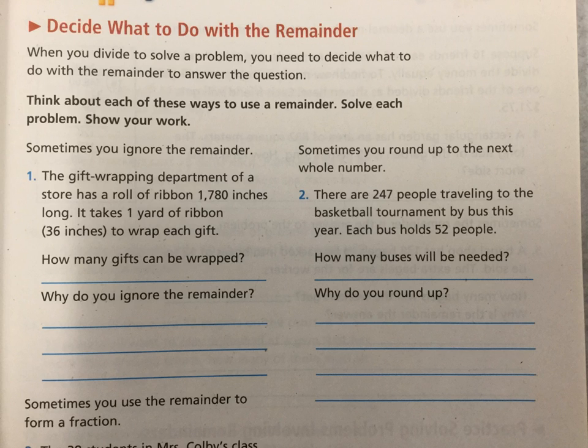The gift wrapping department of a store has a roll of ribbon 1,780 inches long. It takes 1 yard of ribbon, or 36 inches, to wrap each gift. How many gifts can be wrapped? Well, we divide the total number of inches, 1,780, divided by 36.